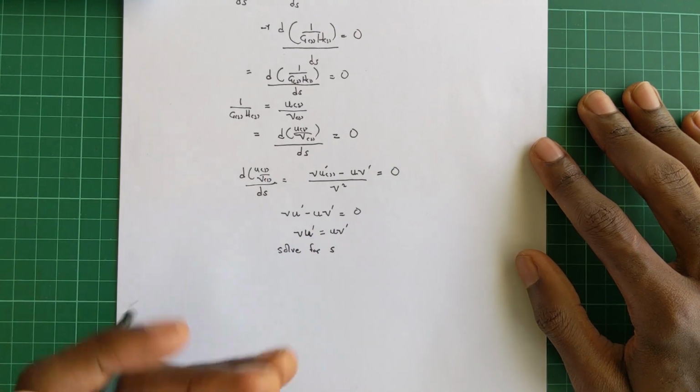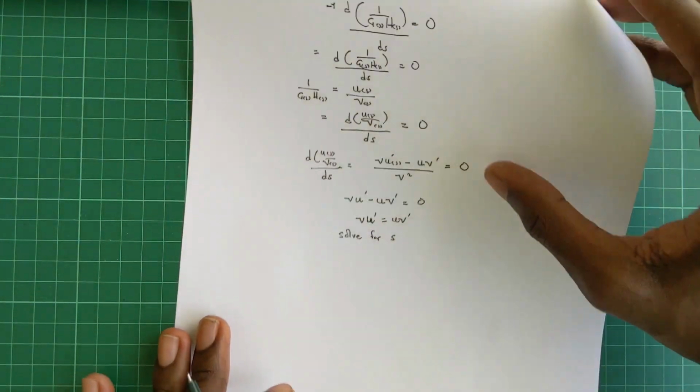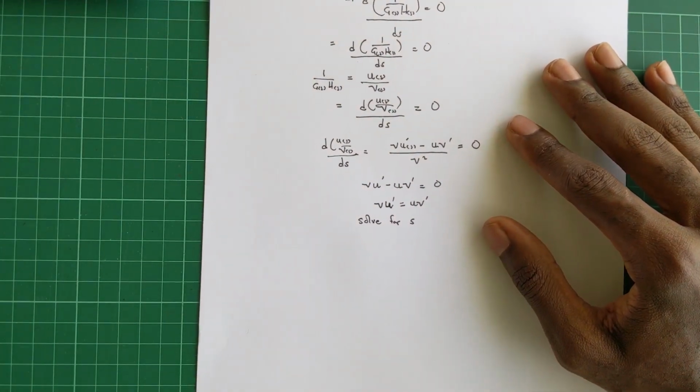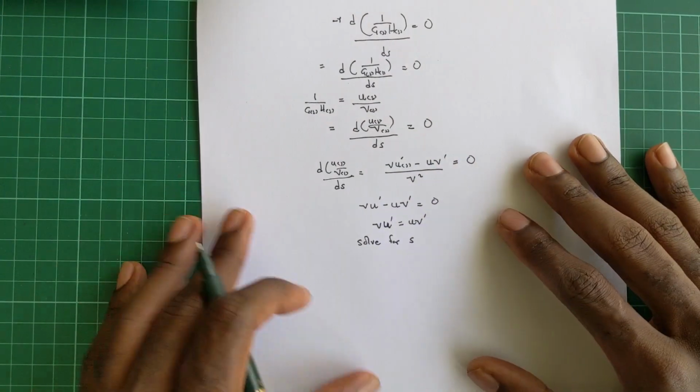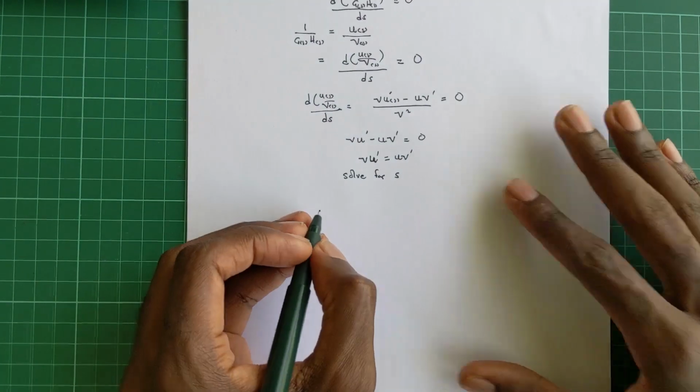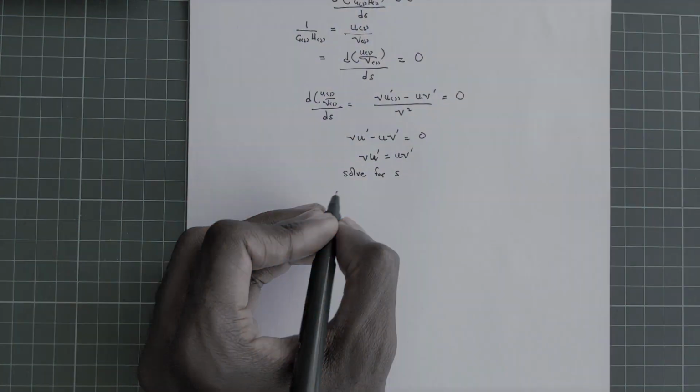for s. So if we take just a relatively simple example, let's say we have our closed loop transfer function. So just some errata that I caught while editing this video.